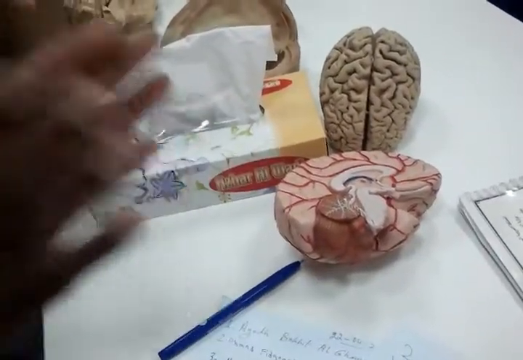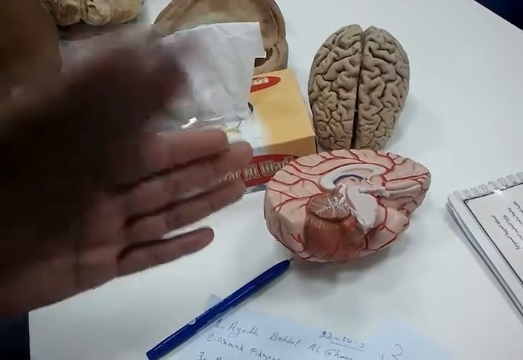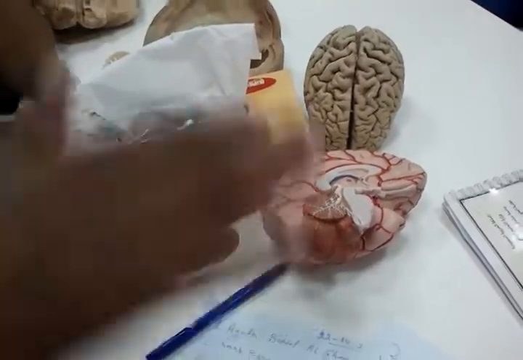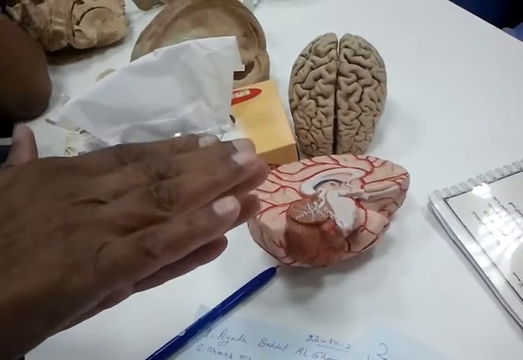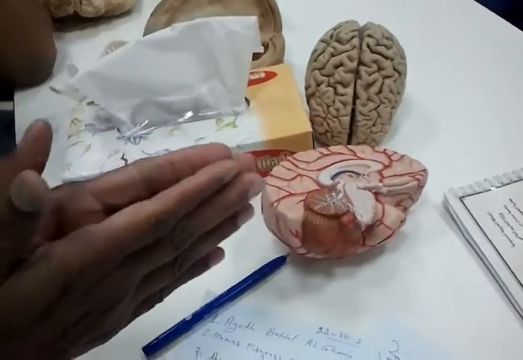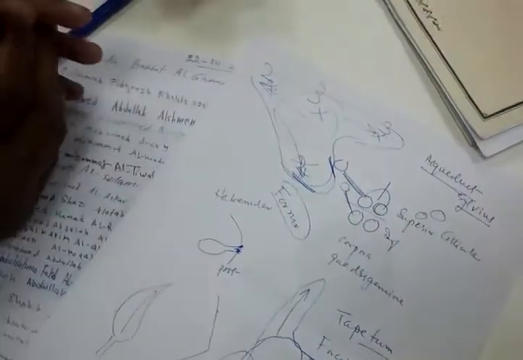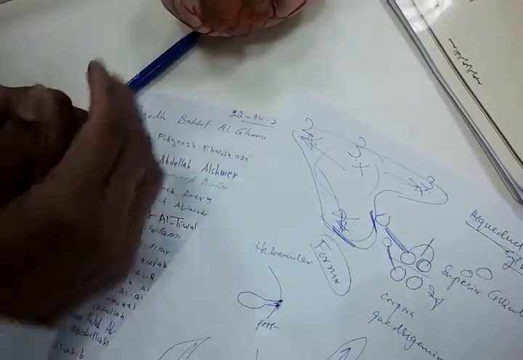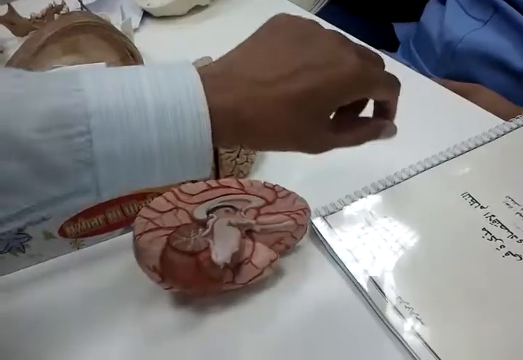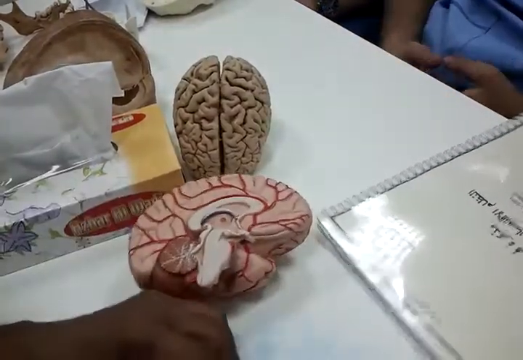So the two walls which are present in the posterior horn are the medial wall and the lateral wall. Sometimes there is a roof also. Otherwise there is a medial wall and lateral wall. And the inferior horn always has two walls, the roof and the floor. I will explain which structure is forming this roof and the floor. Now you understand this thing. You want to proceed? Okay.